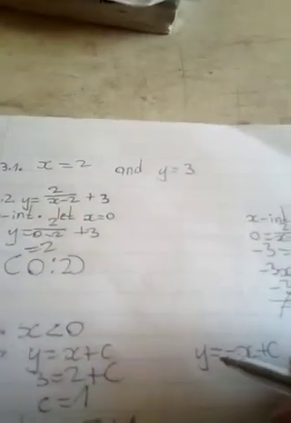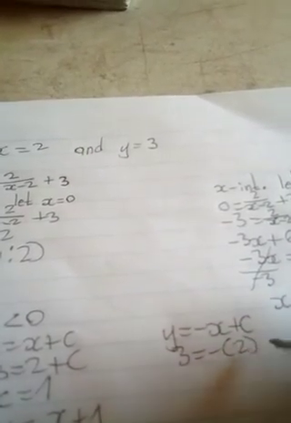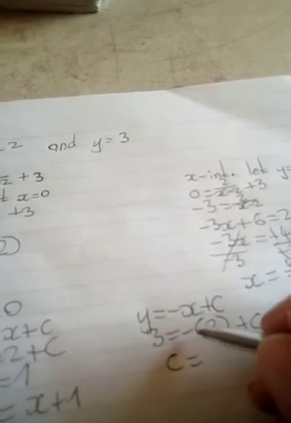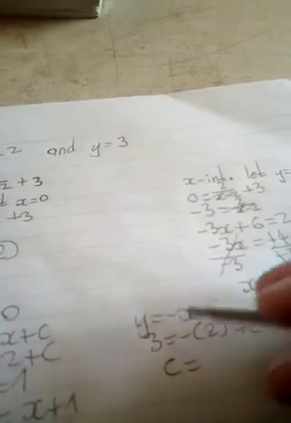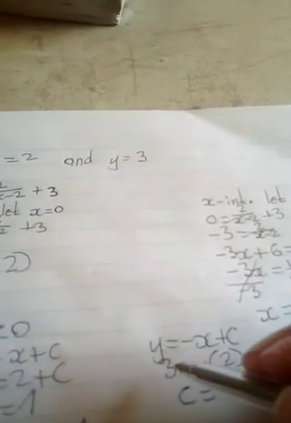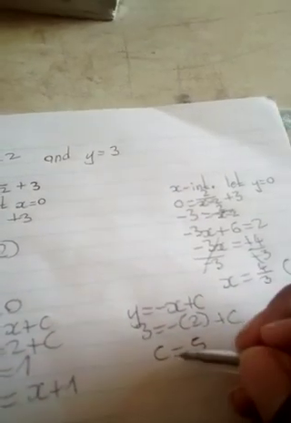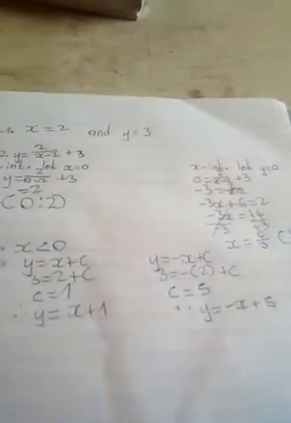Let's do the same for this. 3 is equals to minus 1 times 2 plus c. c is equals to, since this is negative, when it comes to the other side it becomes positive. Let's say 3 plus 2, it gives us positive 5. Therefore, y is equals to minus x plus 5 here.